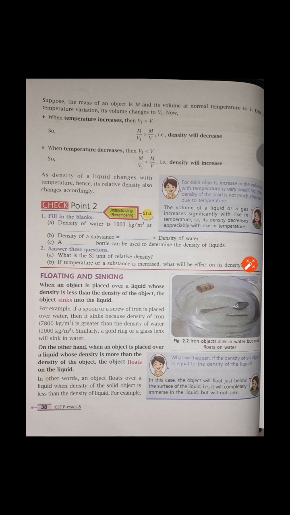Volume of liquid and gas both increase with an increase in temperature, and the density of a liquid changes with temperature, so relative density also changes. Now try to do checkpoint 2 in the book. Also, checkpoint 1's answer key will be given at the end of this video.